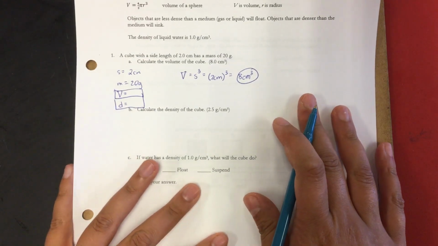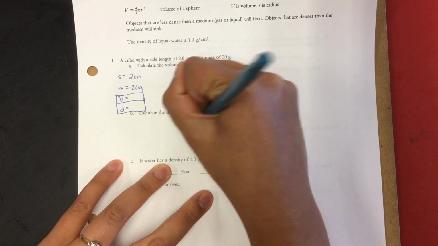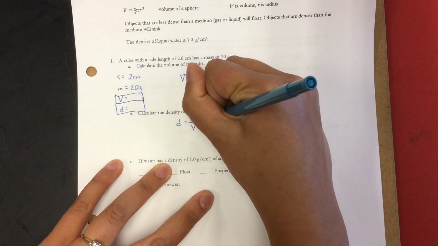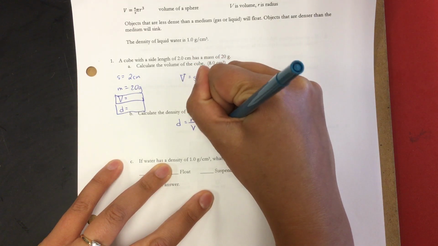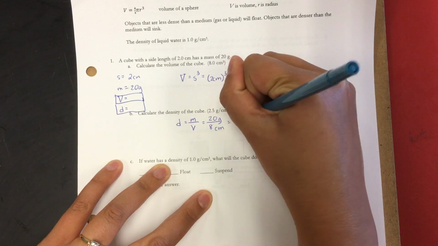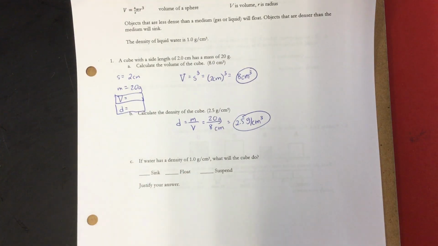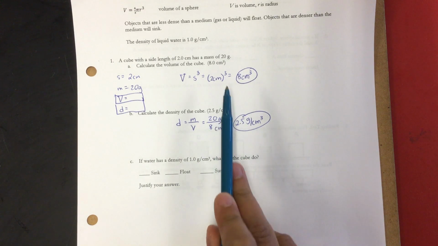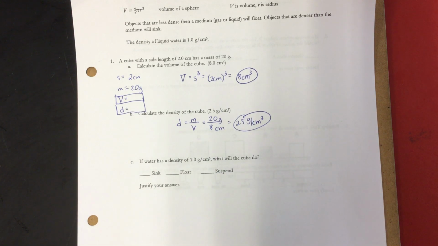In this case, I'm trying to find the density. Only one equation has density, so I know which one I'm going to use. 20 grams over 8 centimeters cubed gets me 2.5 grams per centimeter cubed. Okay. This little number that's next to each problem is the solution. That way, if you're at home, you can follow along and you know what your answer is as you go.